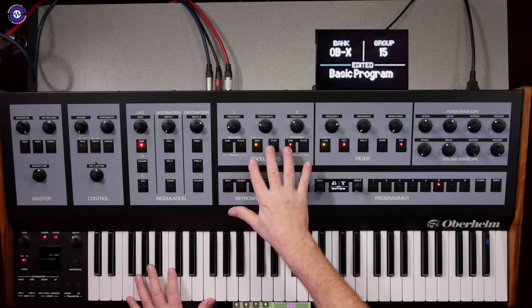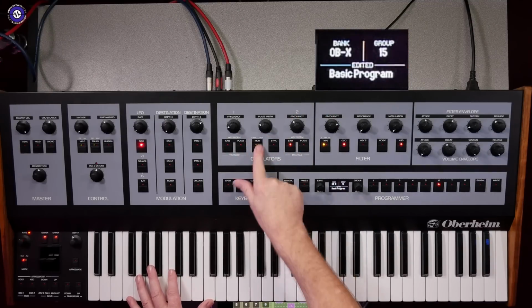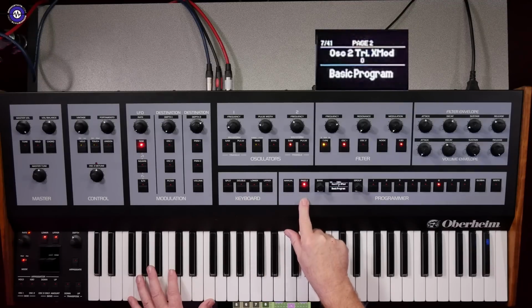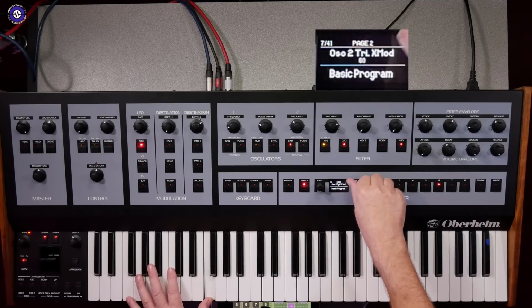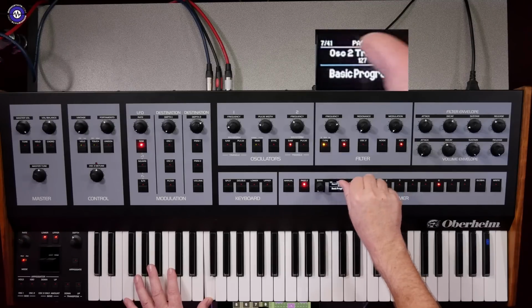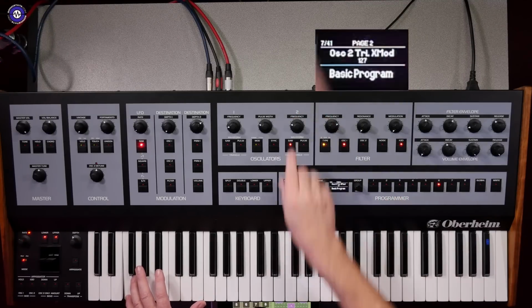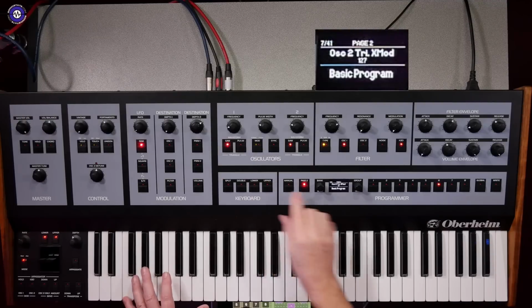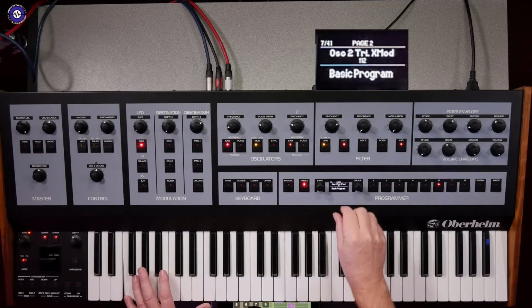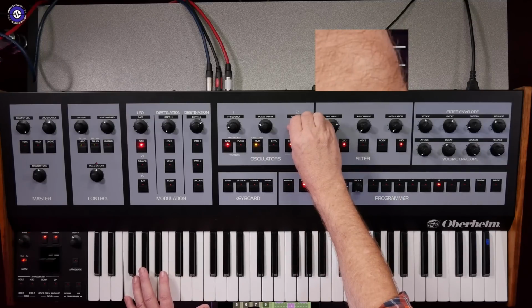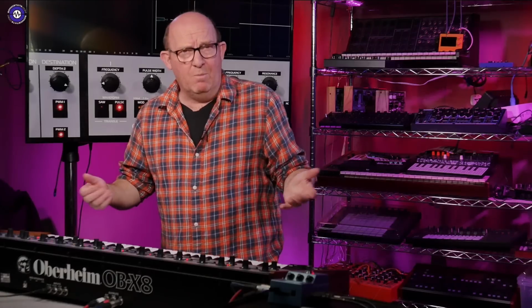There is no depth control like the original, but there is a page 2 function, which is, if I press this, we can take the triangle and set the amount of depth here. This is a new feature for the OB-X8, so page 2 gives us a little bit more control, and we can have both at the same time for some real mad stuff.